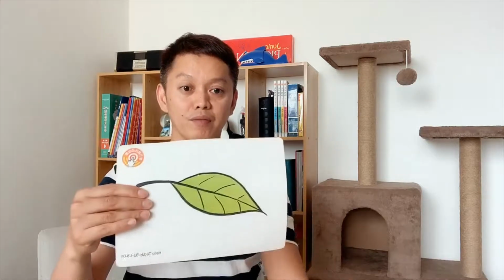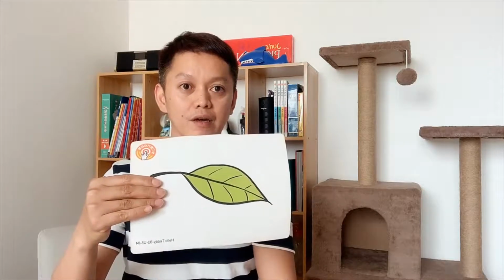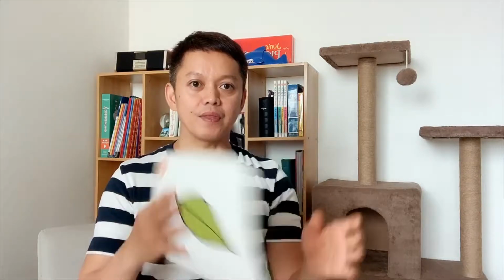Alright, the second action that I usually do is by clapping, okay? So what they do is they have to clap like this. So instead of showing them the flashcard in front of them, you have to show the flashcard sideways, like this one. So when they clap, it's easy for them to touch the flashcard. So we say leaf, leaf. So let them say the word one by one, leaf, leaf. Okay, let's see the sample video.